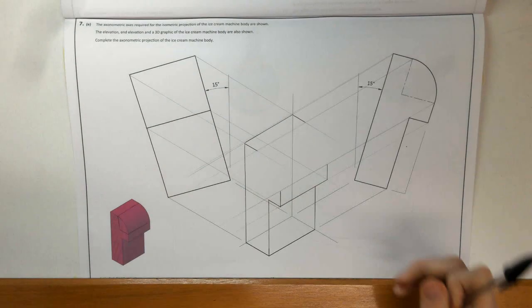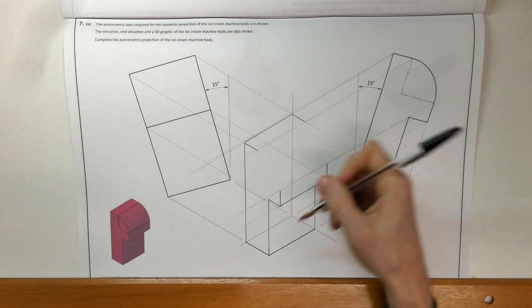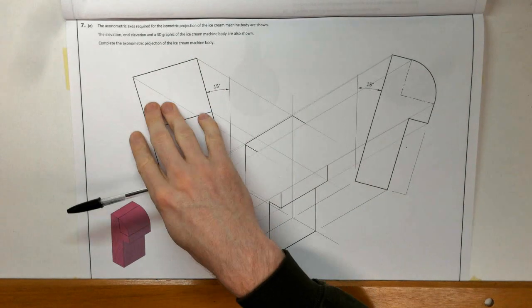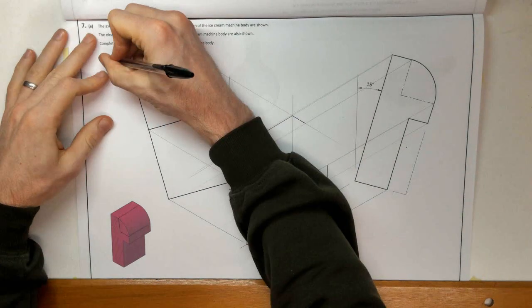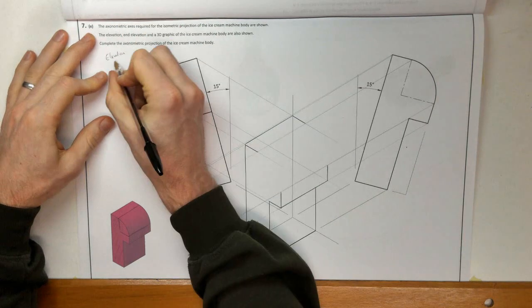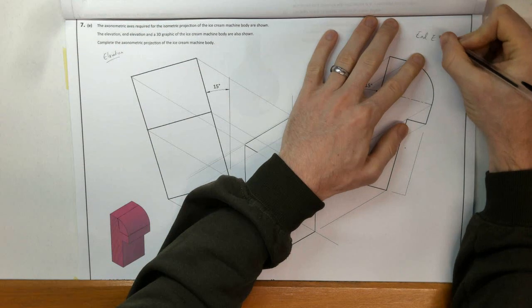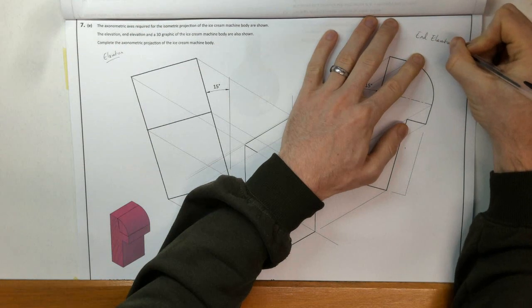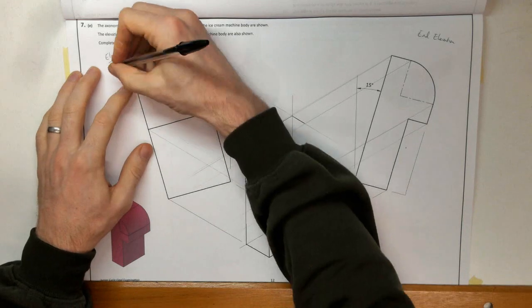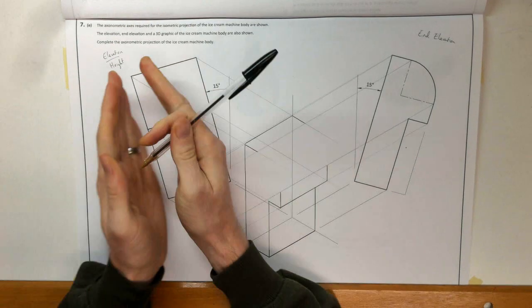Okay, so now I have this curve that I want to find. Here we have an elevation, and this is the end elevation. To draw an elevation, I need heights and I need length.